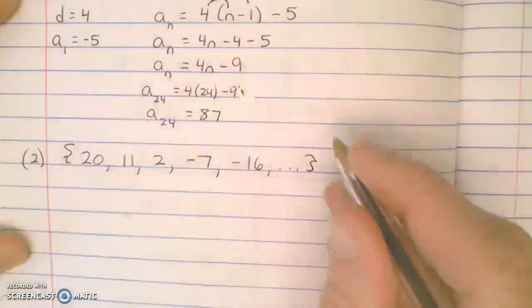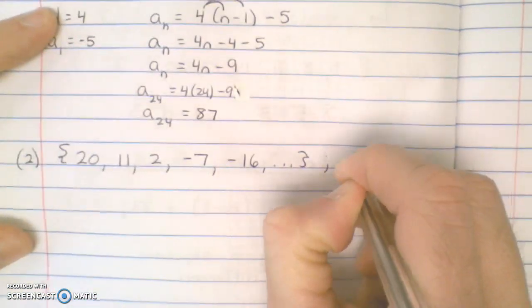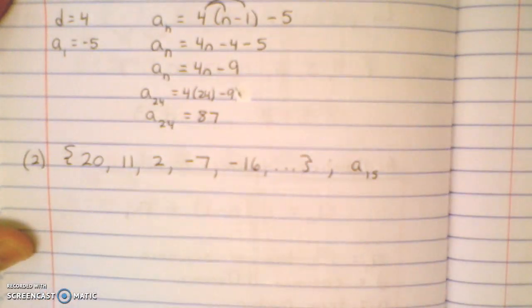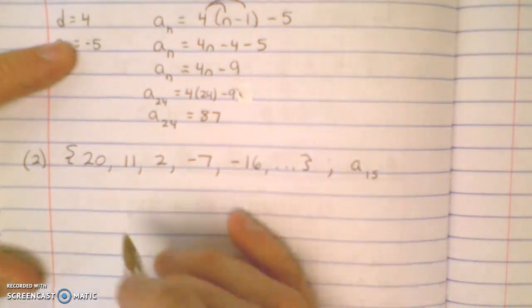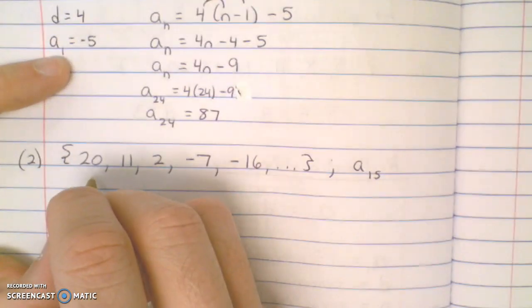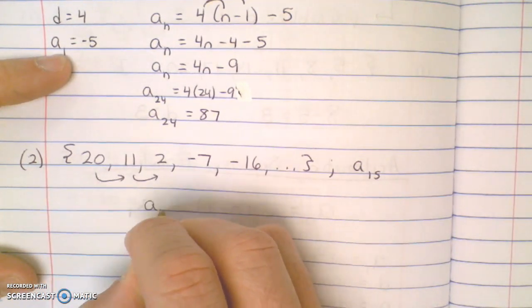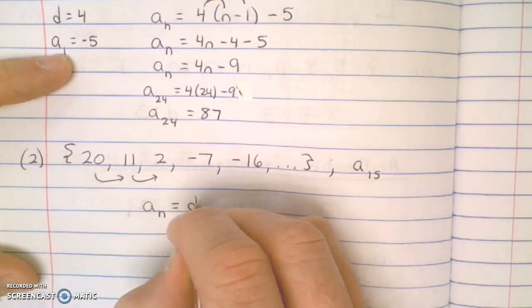This one is asking us to find a sub 15. So again, you could just keep listing out 15 numbers and seeing what the 15th term is. But if you use this formula, we can figure out the term a lot faster.